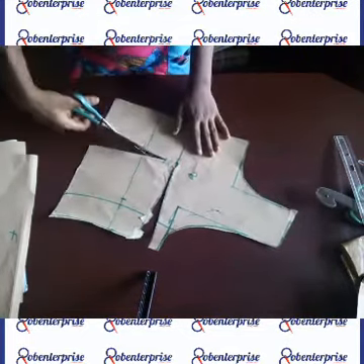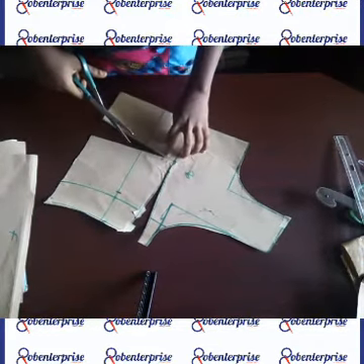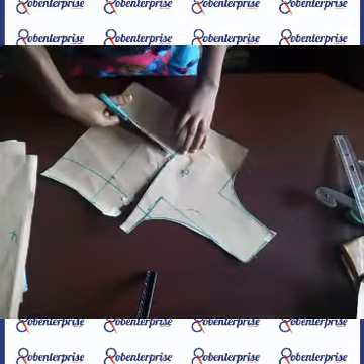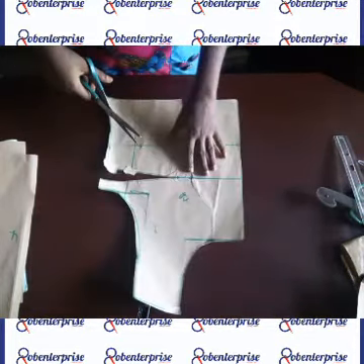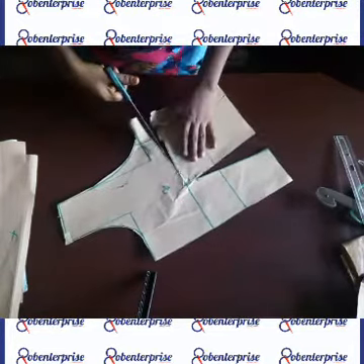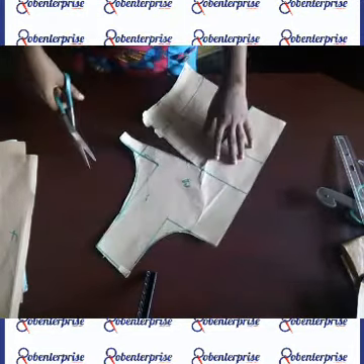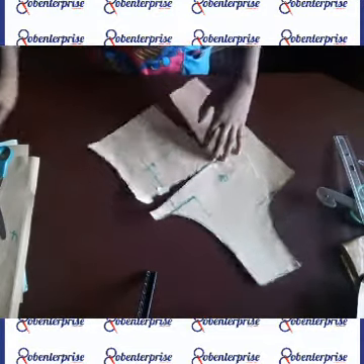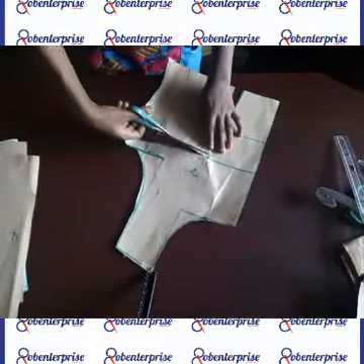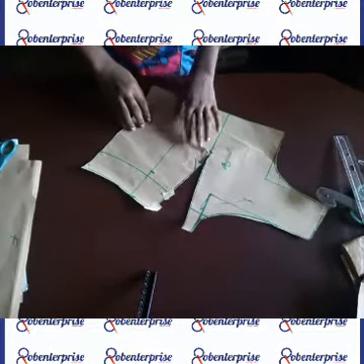The first thing is you cut through till it reaches your bust point. You cut through to that place, but don't let it go beyond that. Then you cut this also to reach that point as well. After you must have done that, then you close your dart, that is your waist dart, so that you have only your bust dart that we desire.